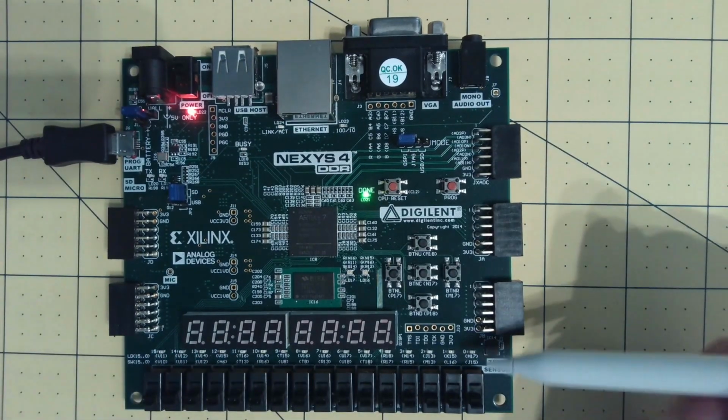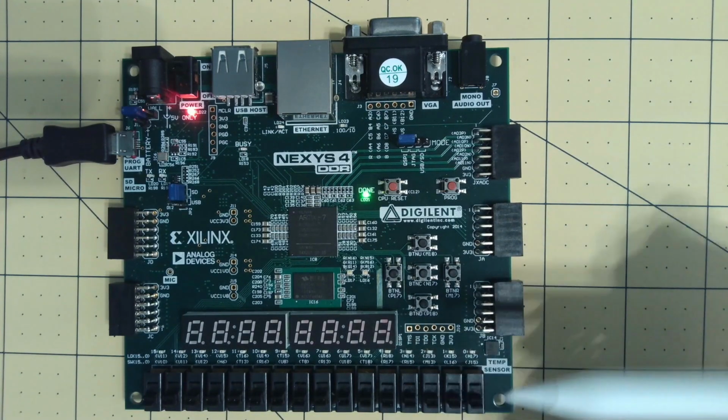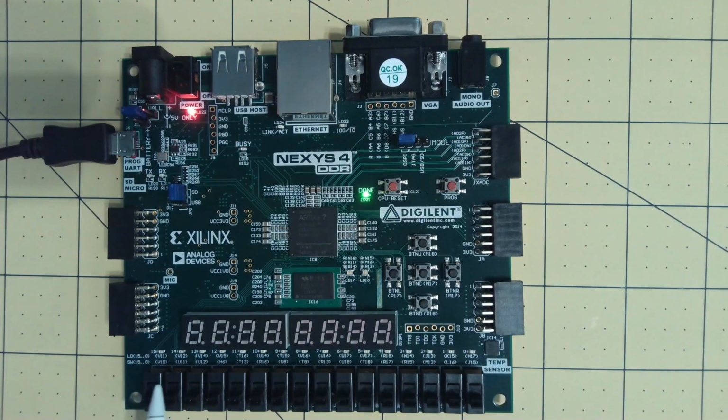And of course I have a few LEDs in here. The first 4 LEDs will tell me the sum or the subtraction result, and then of the last 2 LEDs, the very last one will show me the overflow, and the one before it will show me the carry out. So let's go ahead and test it.